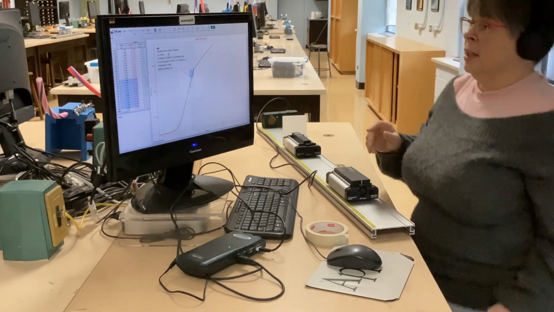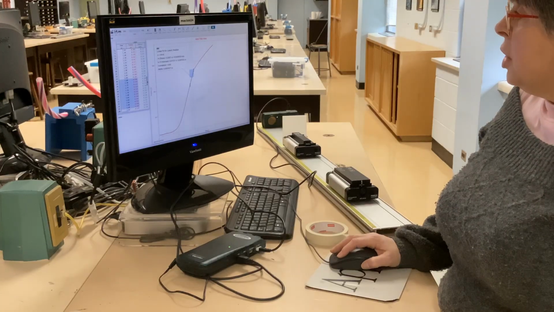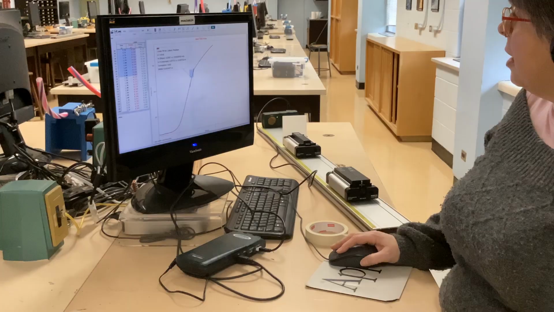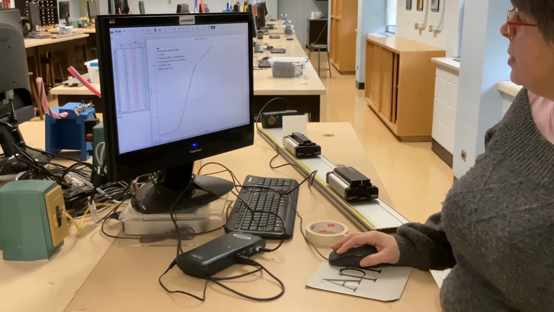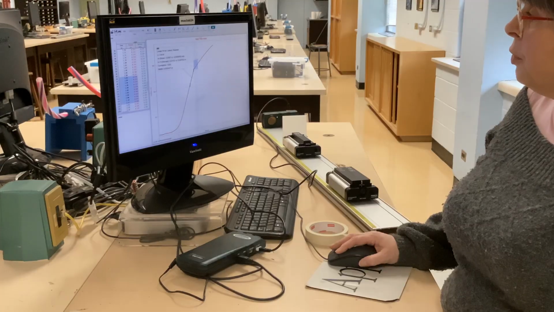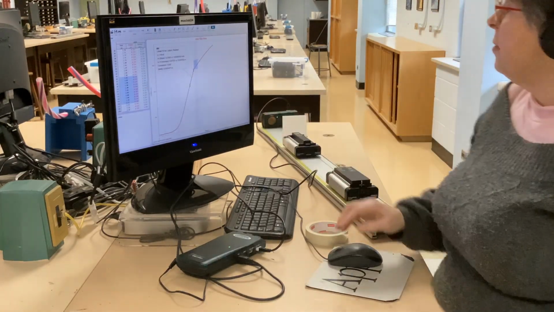Okay, that's before the collision. What about after the collision? For after the collision, we want to do a similar sort of analysis. We'd like to get the speed afterwards. So we're going to put our mouse on top of the collision point and highlight 10 points to the right of the collision. Okay, so I've highlighted my 10 points. I can count them off in the table.